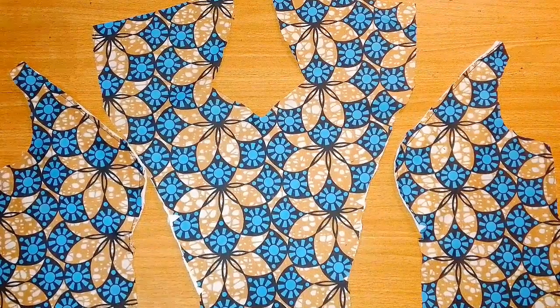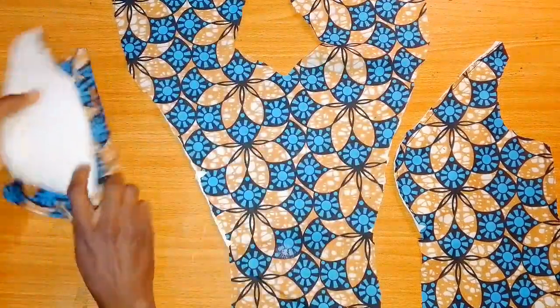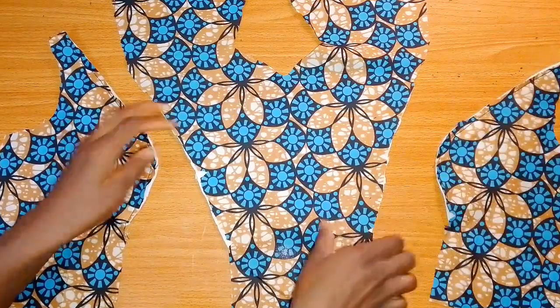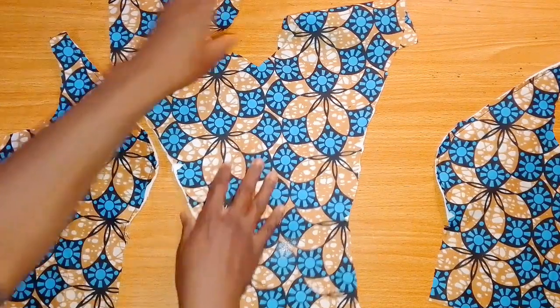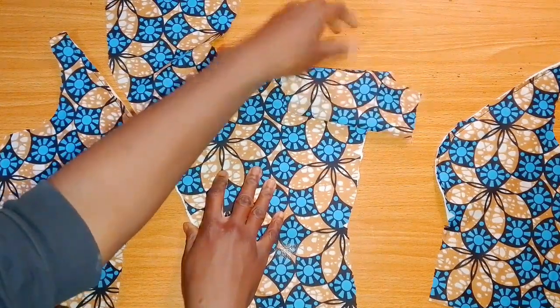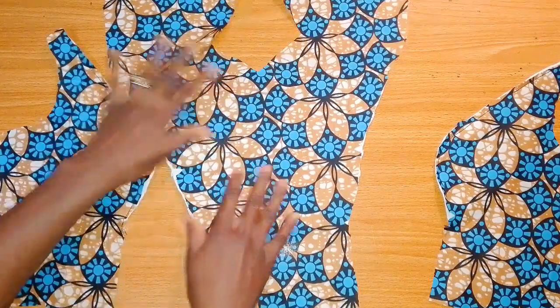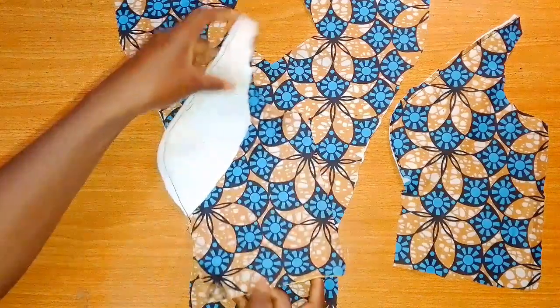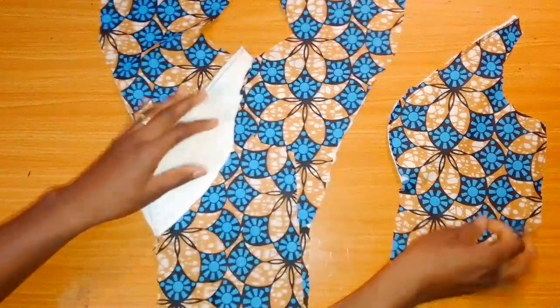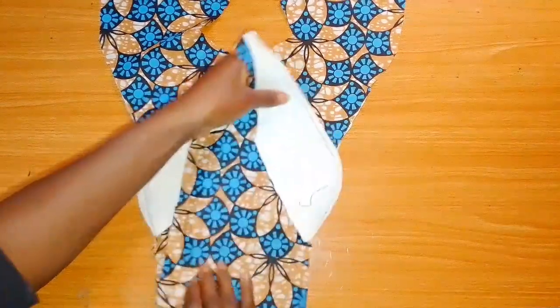So I've gone ahead to attach the wadding to the bustier area of the front, and this is what it is going to look like. The next thing I'm going to do now is to start joining the pieces together. So first I'll join the side to the center panel of the front. I'll place it like this, making sure the good faces are facing each other. Then I'll stitch it, and I'll be repeating the same thing for the lining piece also.